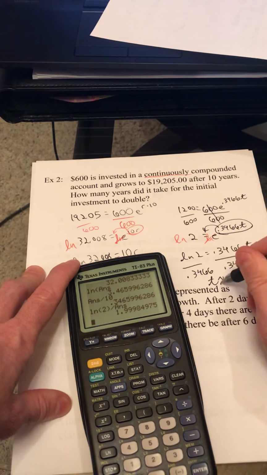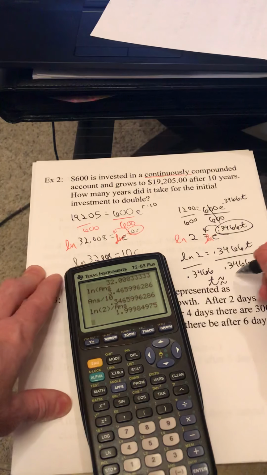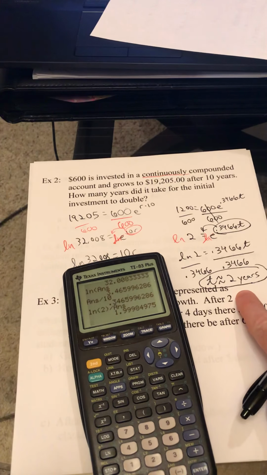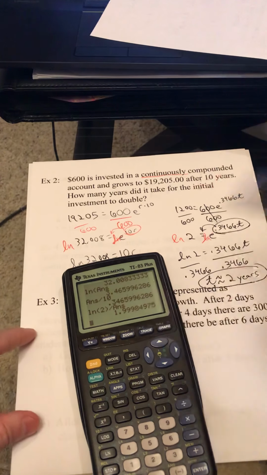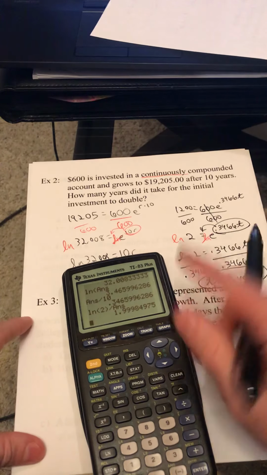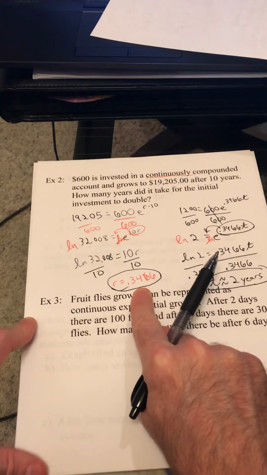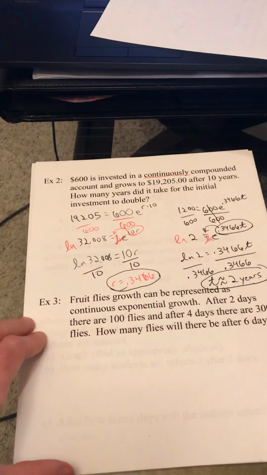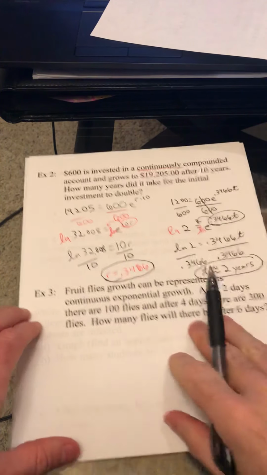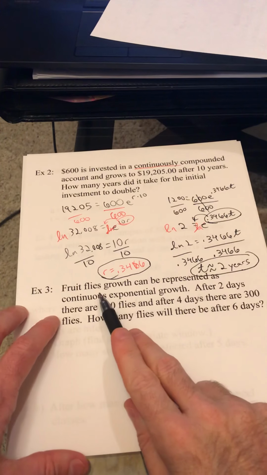So you can see that it's basically 2 years. It takes about 2 years. Even though it didn't specifically say so, we did have a 2-part question here.